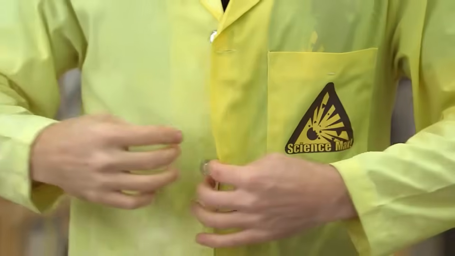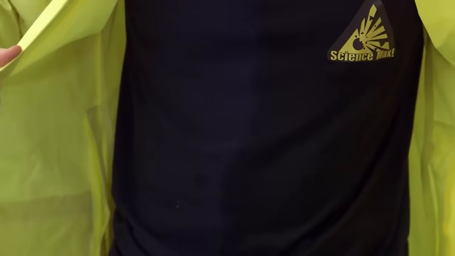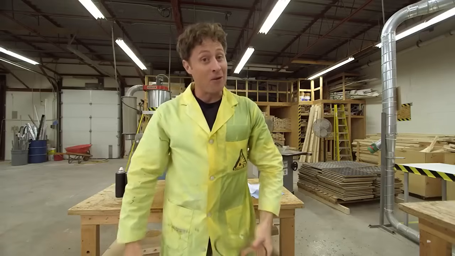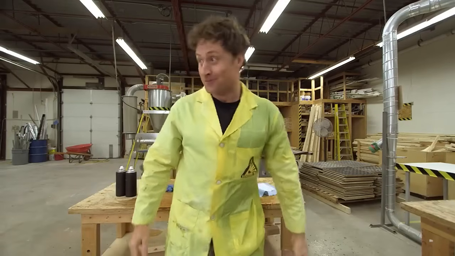Half of me is wet, and half of me is dry. What's more, half of my outfit ended up being wet and half dry because the lab coat was protecting my outfit from getting wet. Now it's time to max it out even more.